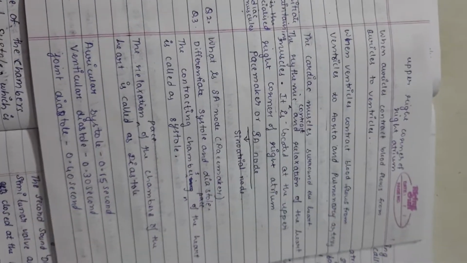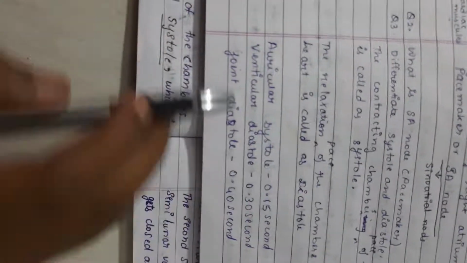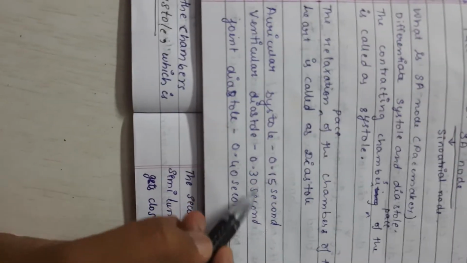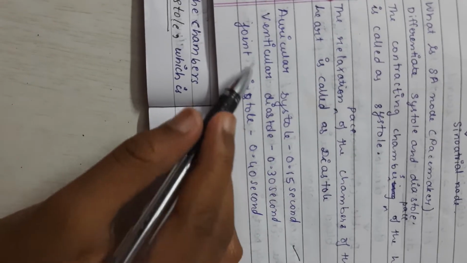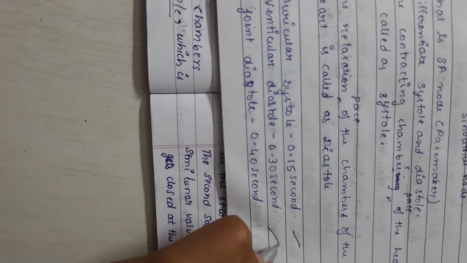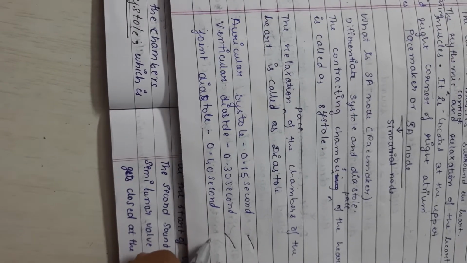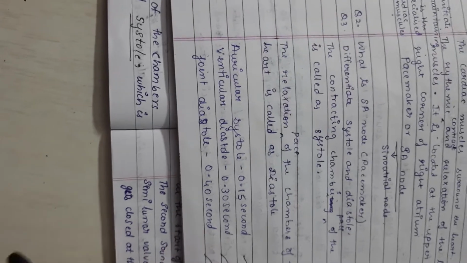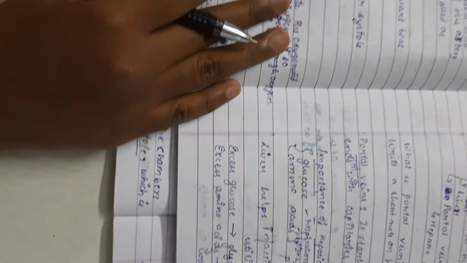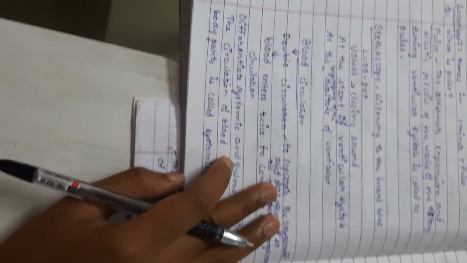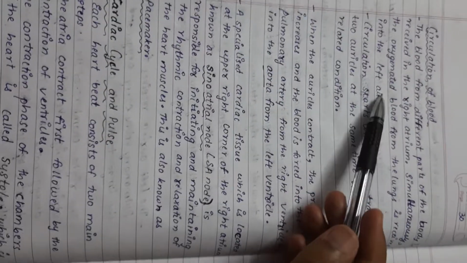SA node. So let me just tell you, auricular systole is 0.15 seconds, the ventricular systole is 0.30 seconds and the joint diastole is 0.40 seconds. Okay. Then I have this: what is pulse and what are those. But first let me explain to you the circulation of blood.